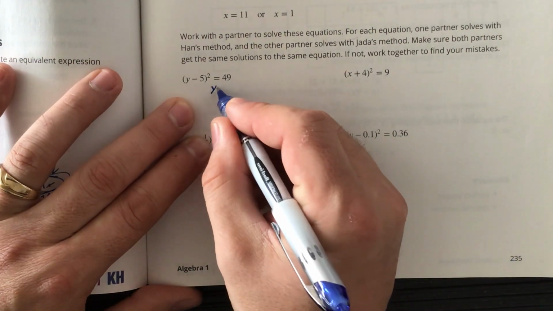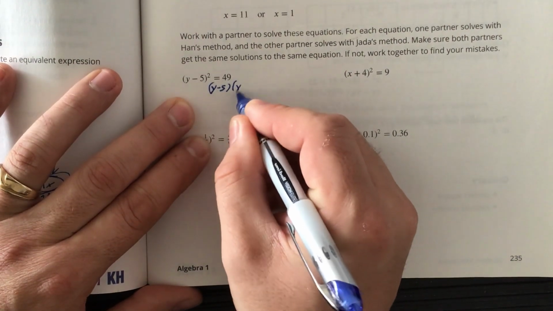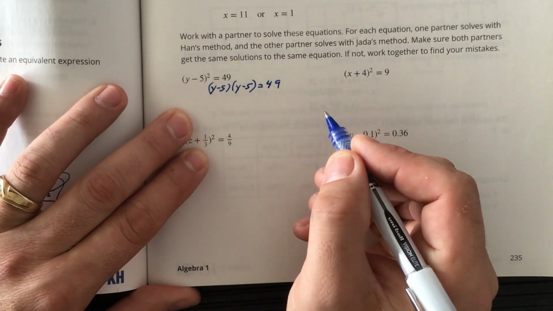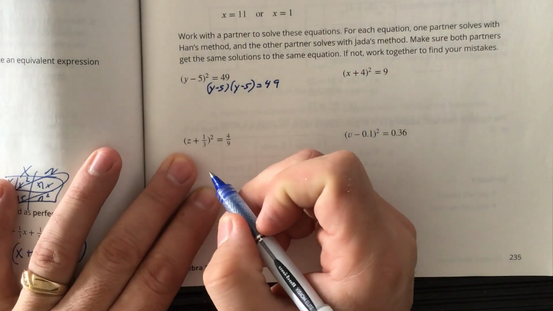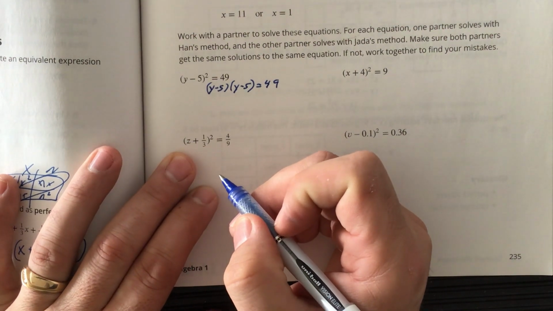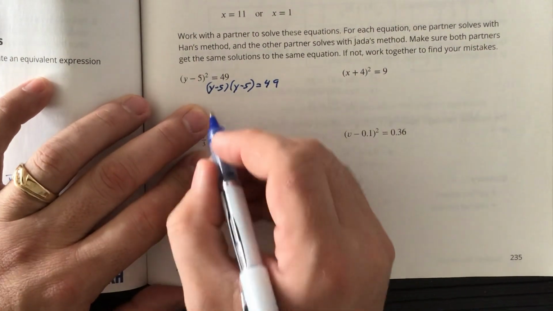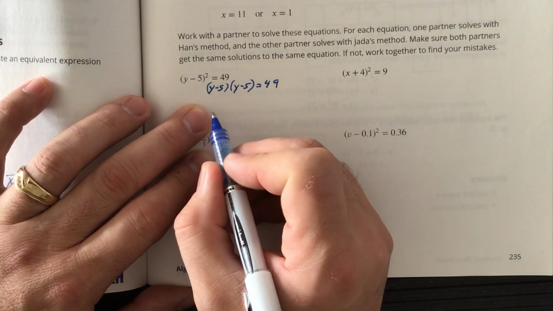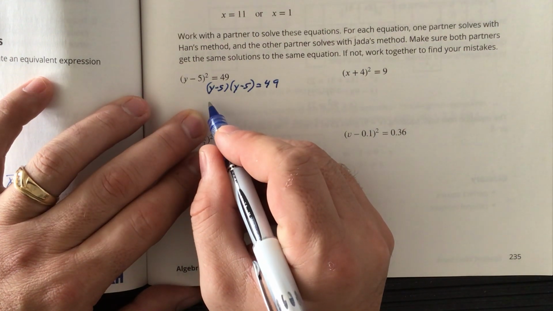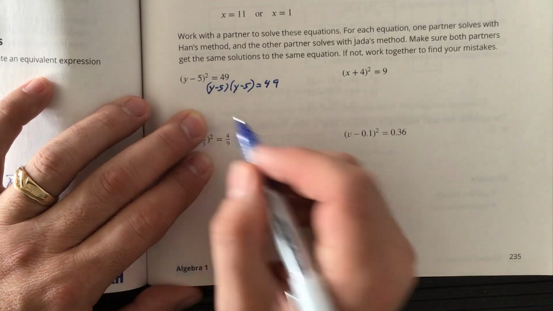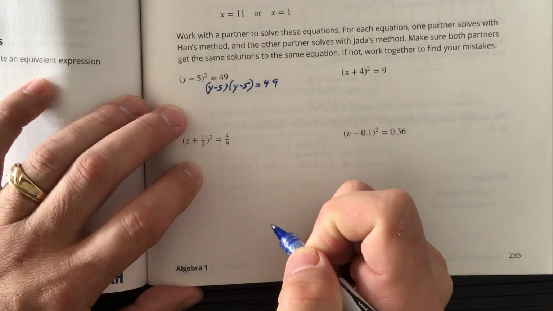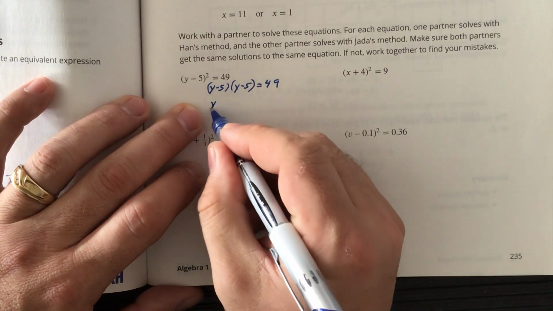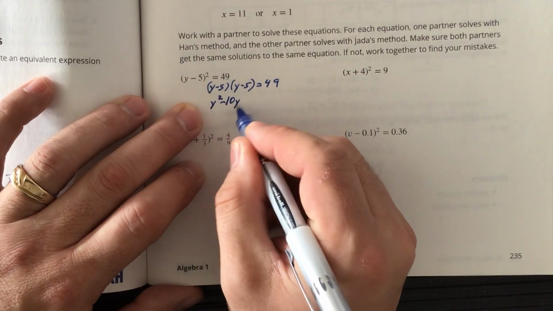So write it twice. Foil it. I'll let you guys do that for me. Foil it or draw the diagram. Anybody? y squared minus 10y plus 25.